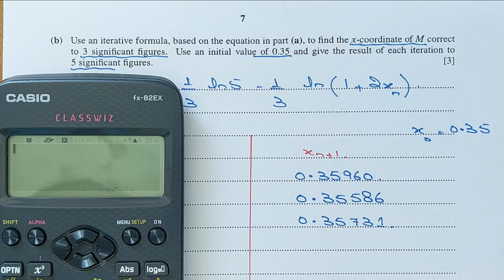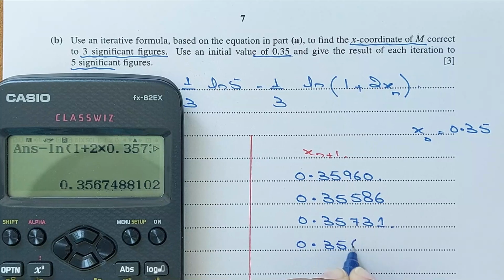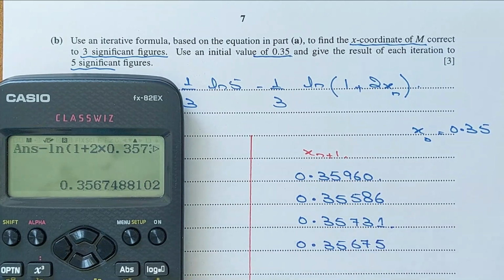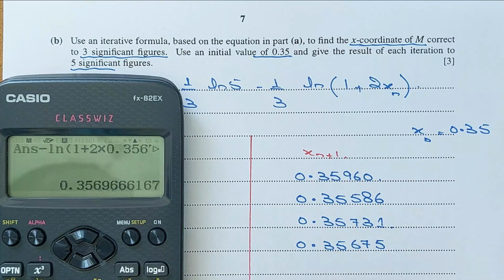Let me do another one. Ln 5 divided by 3 minus ln 1 plus 2 times 0.35731 divided by 3 is 0.35675. Okay, let's do one more. Ln 5 divided by 3 minus ln 1 plus 2 times 0.35675 divided by 3.